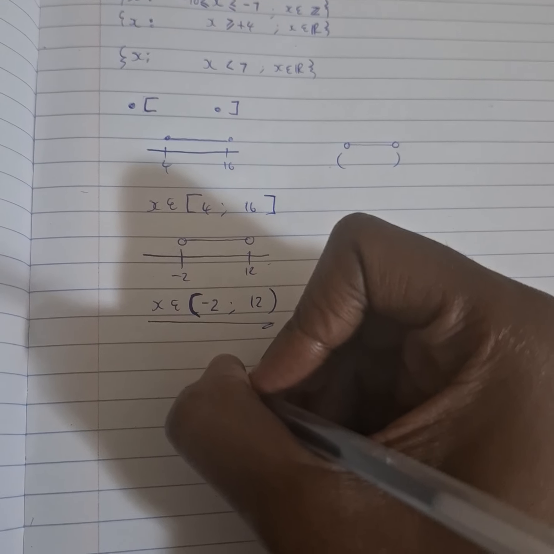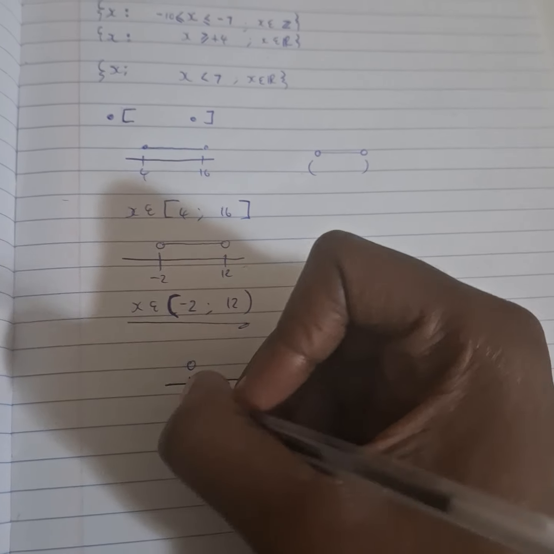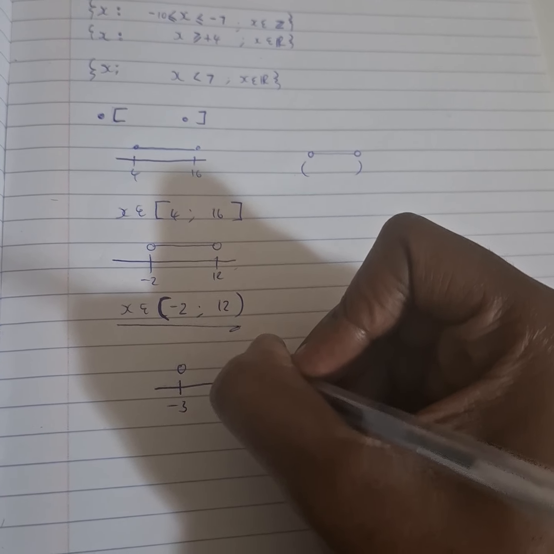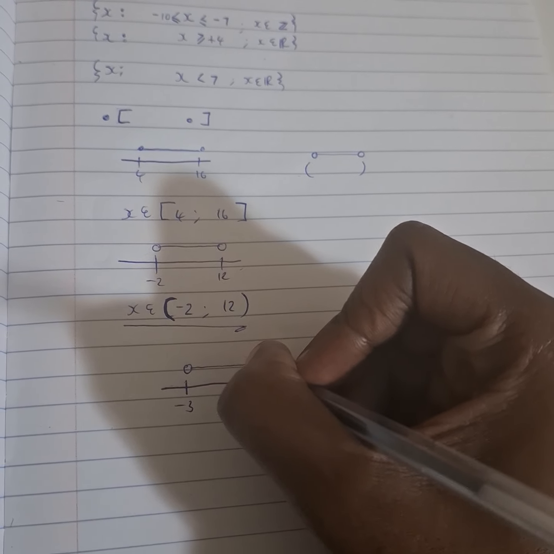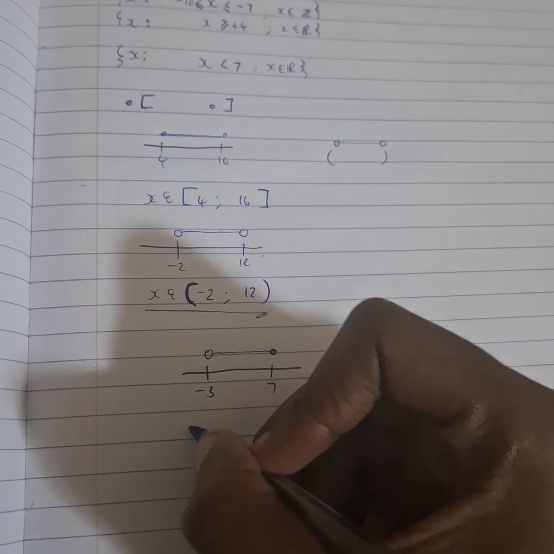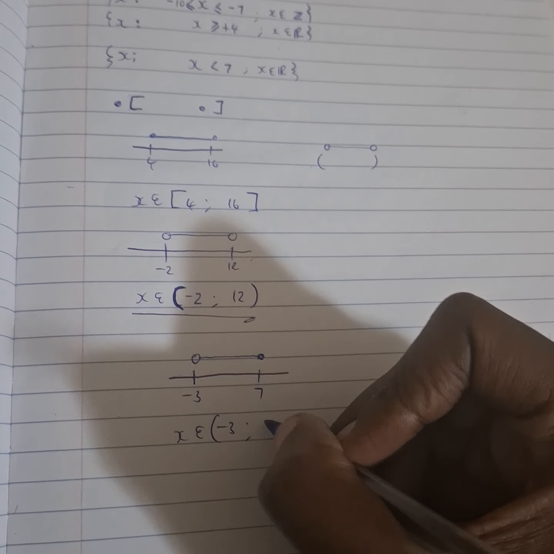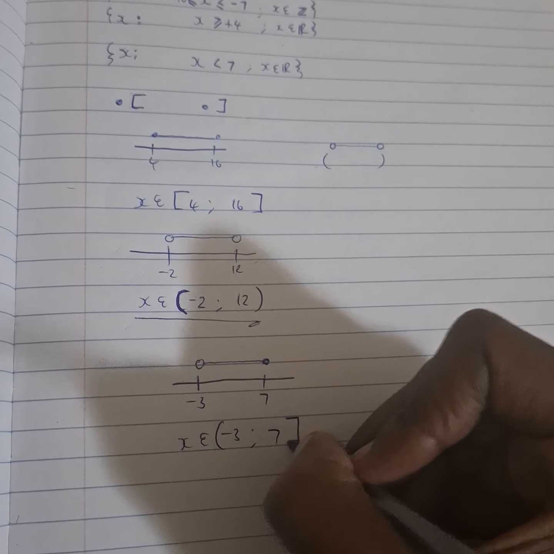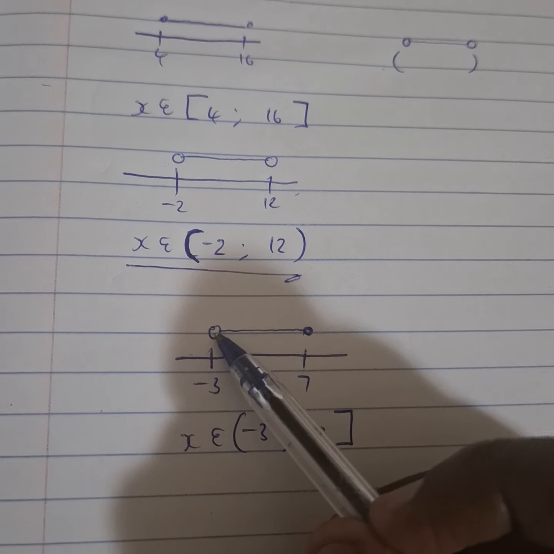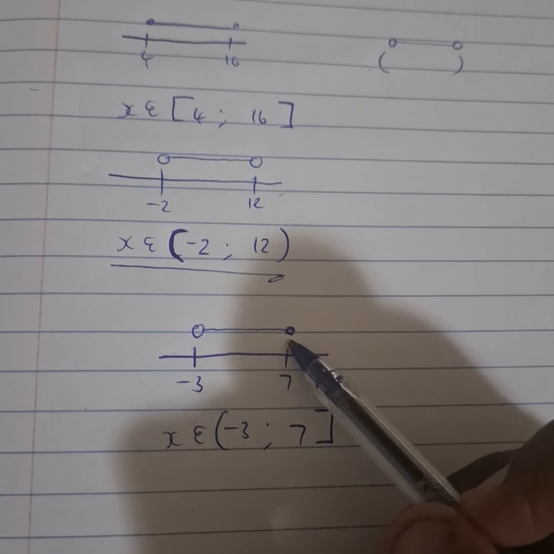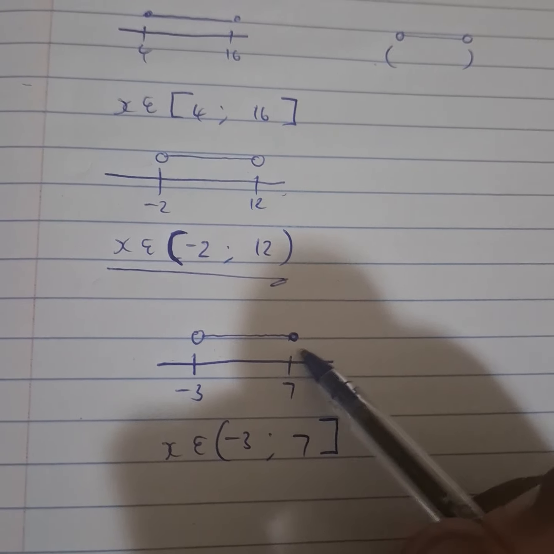An example with -3 this side, we have 7 this side, we have shaded, there's a line there. So that means x is an element of, let's say, open -3 to 7, closed. Okay, because why is it open dot? Because -3 is not included, so we use an open bracket to what? To 7, all the way to 7.